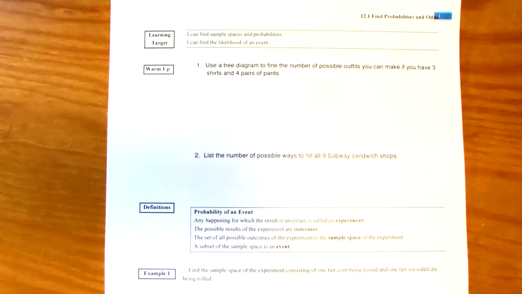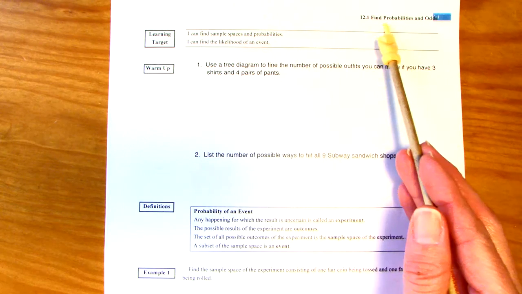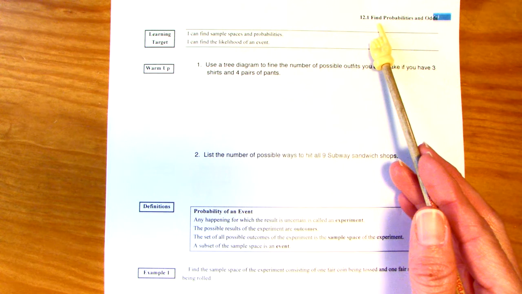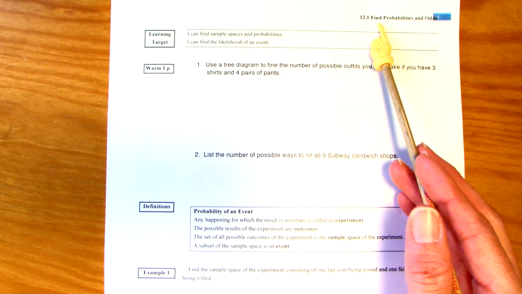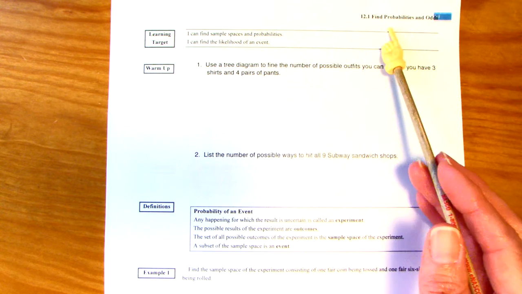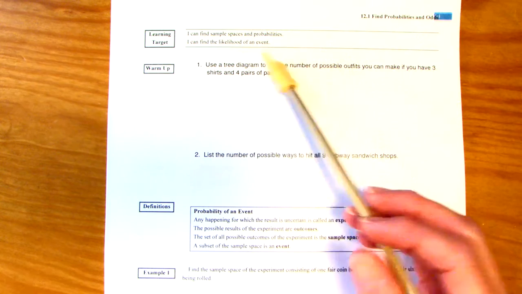Well, hi, Geometry. Welcome to Chapter 12, the last chapter in the book. We may or may not hit Chapter 9 that we skipped. That's matrices. We'll see, but I would like to hit it. Here we go. Our learning targets.